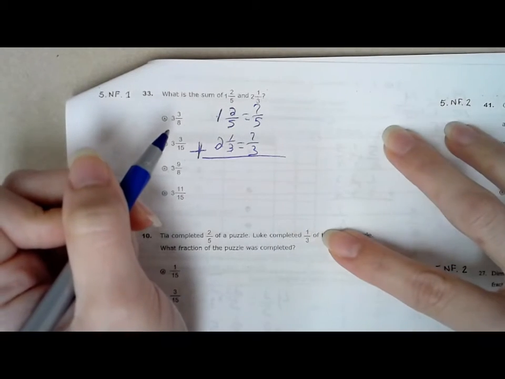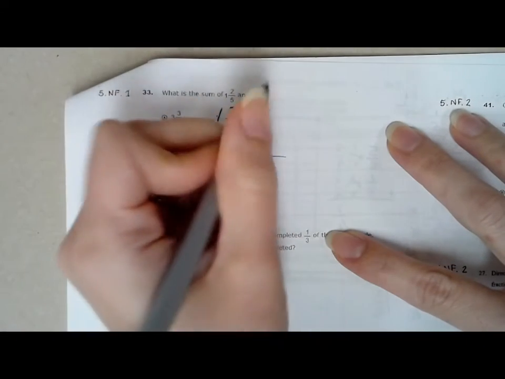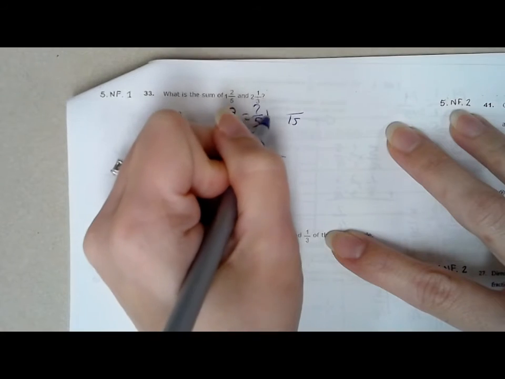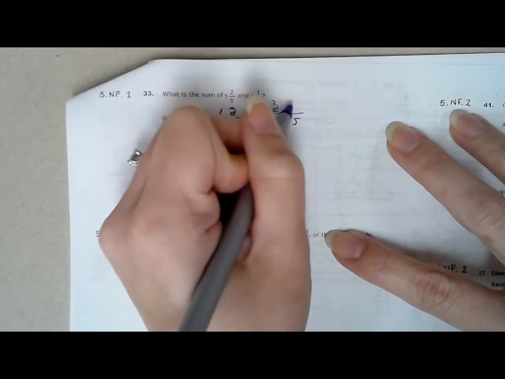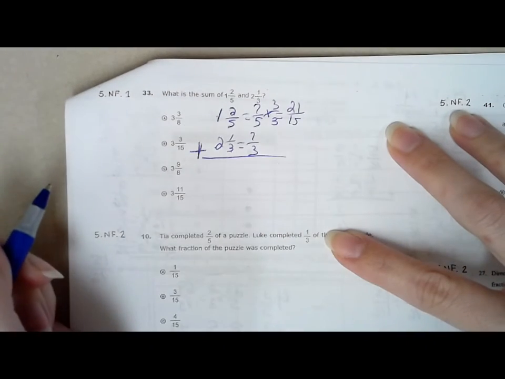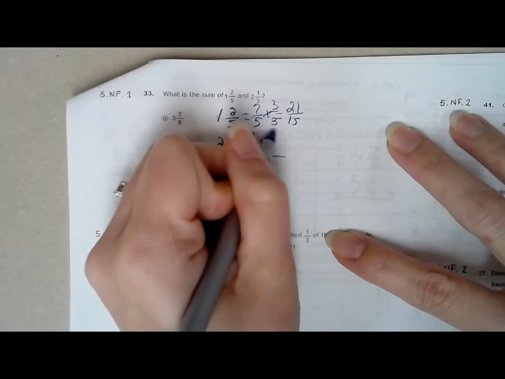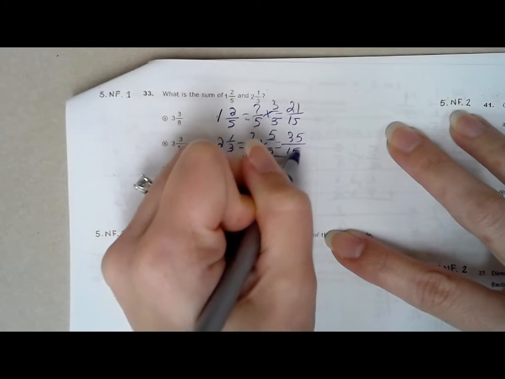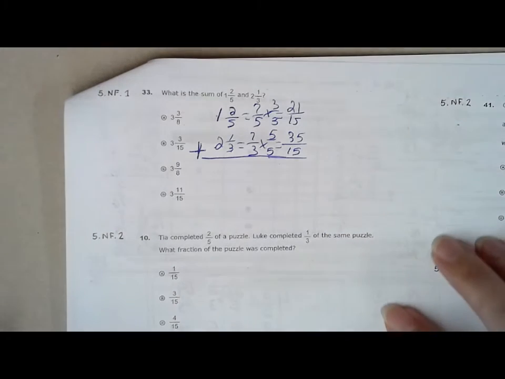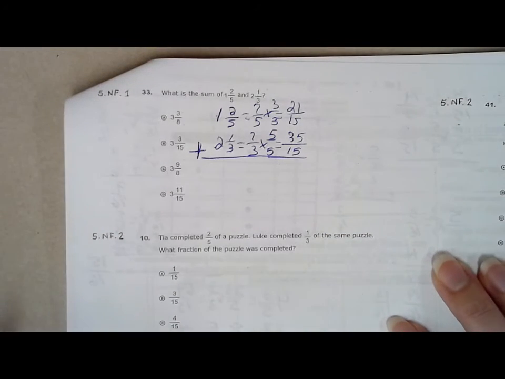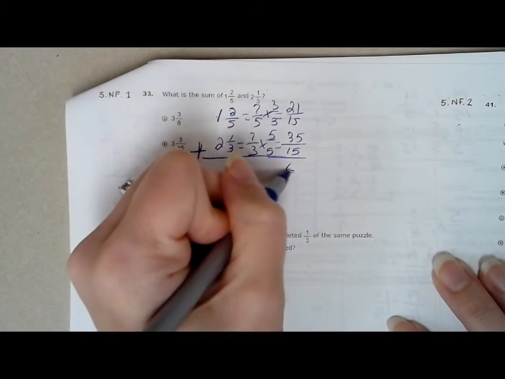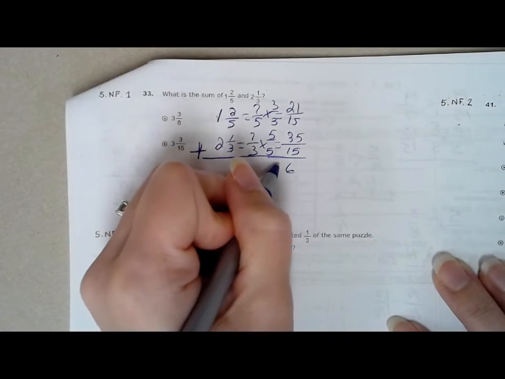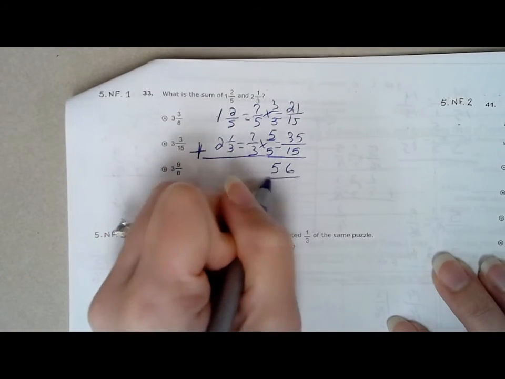Our common denominator, again, is going to be 15. We'll multiply this by 3/3 to get 21 fifteenths. We'll multiply this by 5/5 to get 35 fifteenths. And then we're going to add. 5 plus 1 is 6. 3 plus 2 is 5. So that's 56 fifteenths.